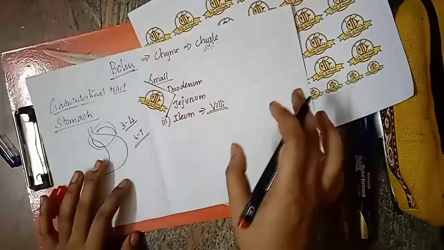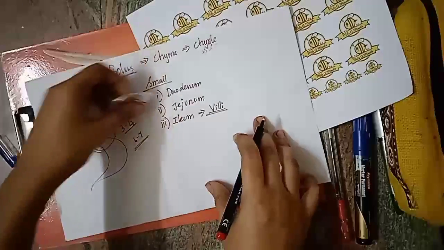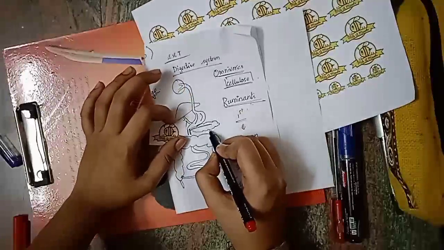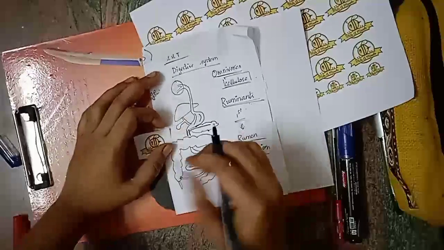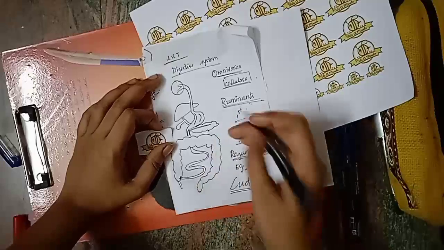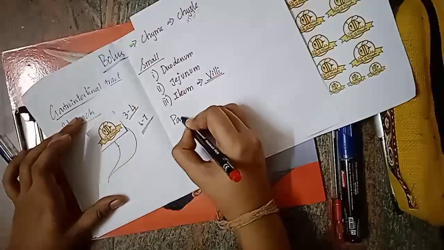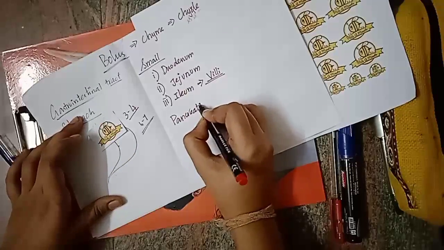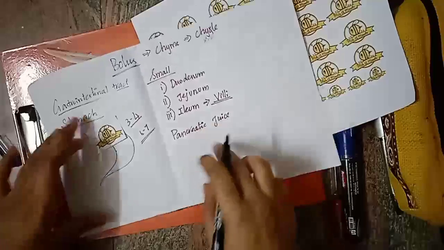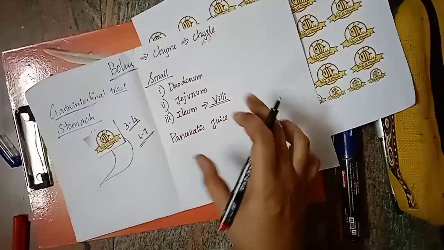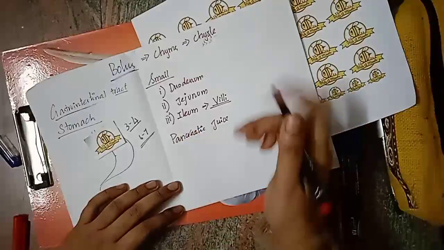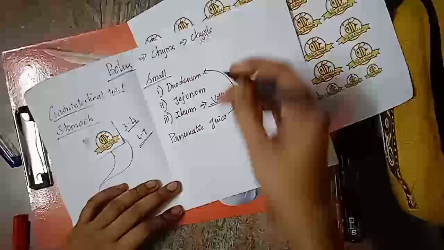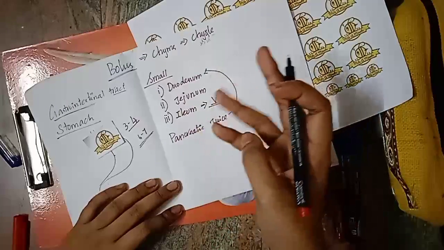After this, we have the pancreas. We have the pancreas as well as the liver on the sides of the stomach, right? This leaf-like organ is called the pancreas, and this is called the liver. The pancreas secretes pancreatic juice. This pancreatic juice will be sent to the duodenum and it acts on carbohydrates, proteins and fat.